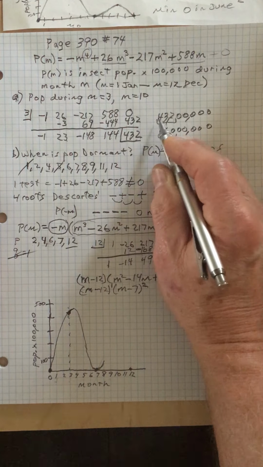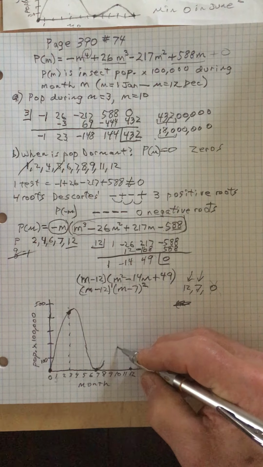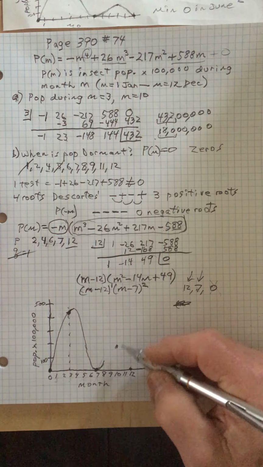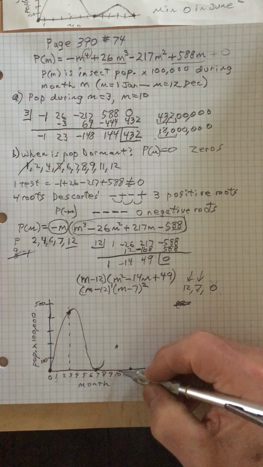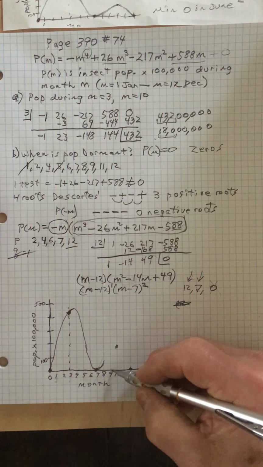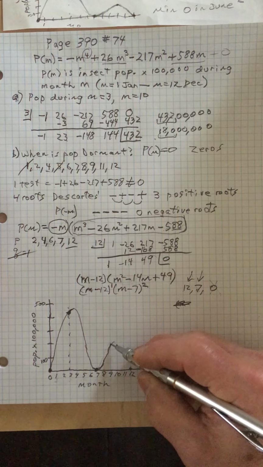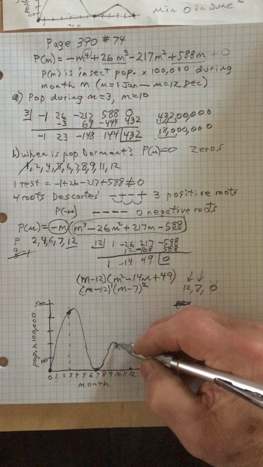So we have 432 for March, 180 for October. So at 10, I want to go up to 180, and that's about here. And again, I'm 2 away, 3 away, so I'm going to have to come up a little bit higher here, and then come down here.